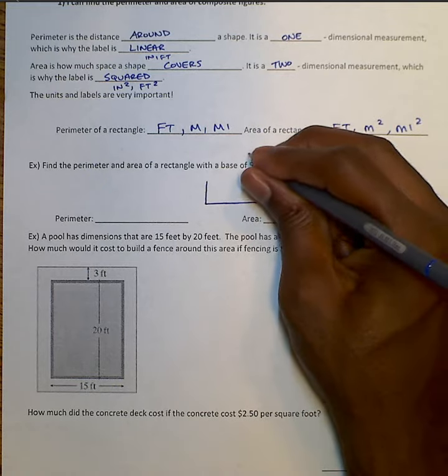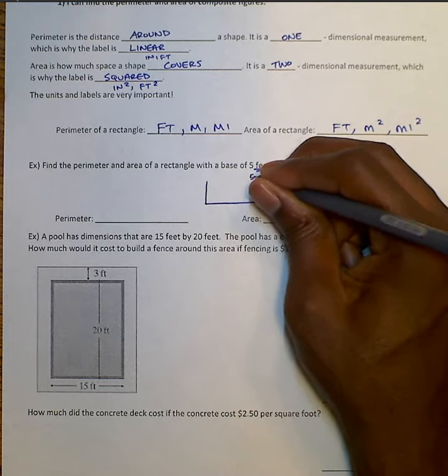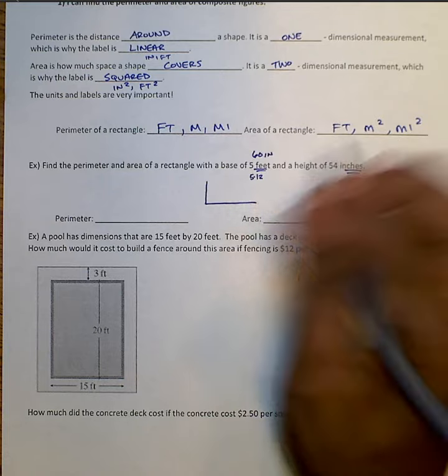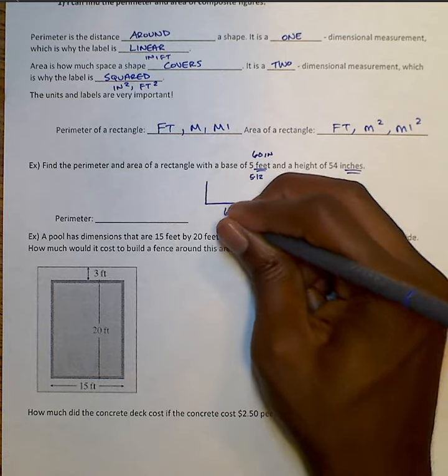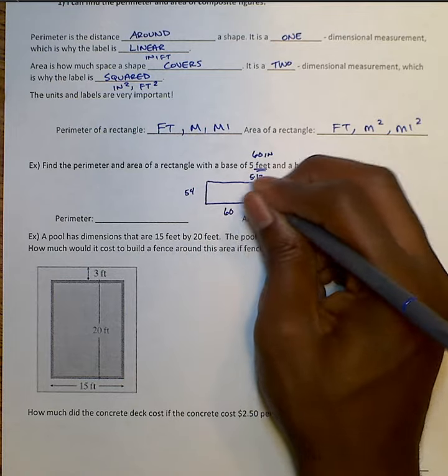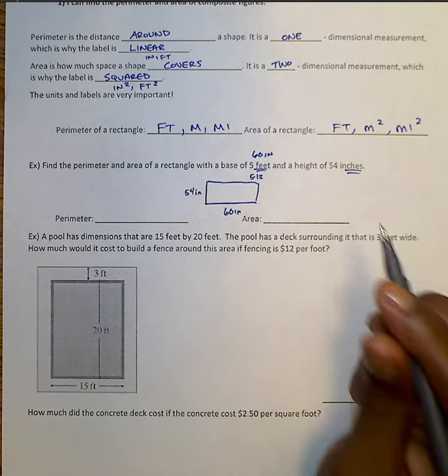So changing 5 feet into inches, I can do that because I know there are 12 inches in each foot, and so it's going to be 60 inches. So I want to say this is a 60 by 54 rectangle. 60 inch by 54 inch rectangle. Okay, so then I can find the perimeter a couple different ways.